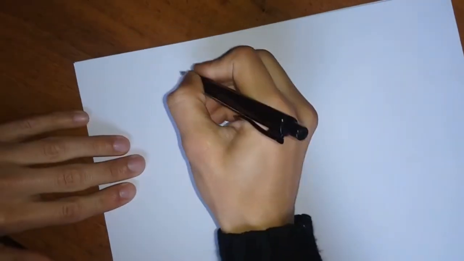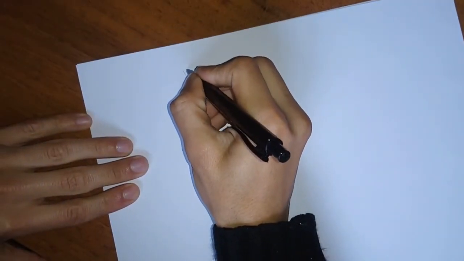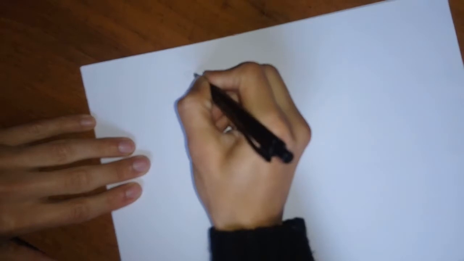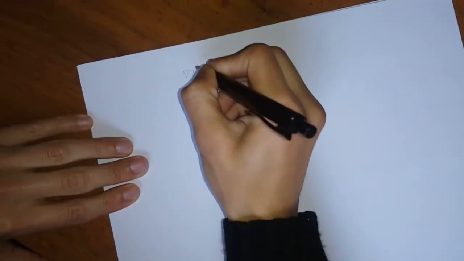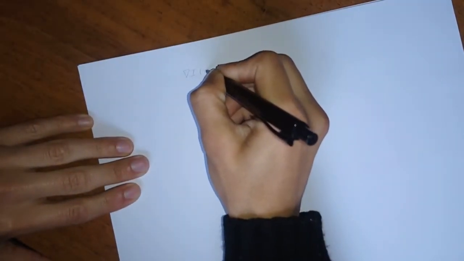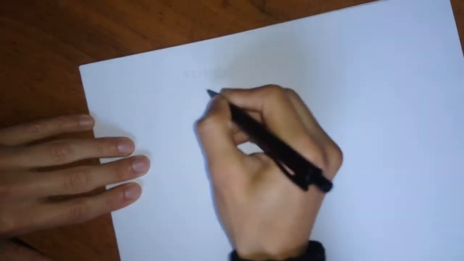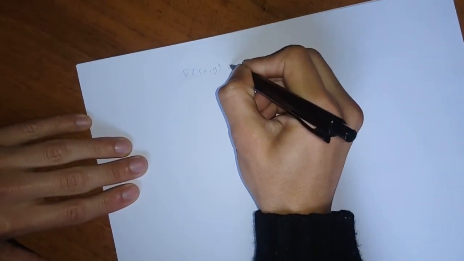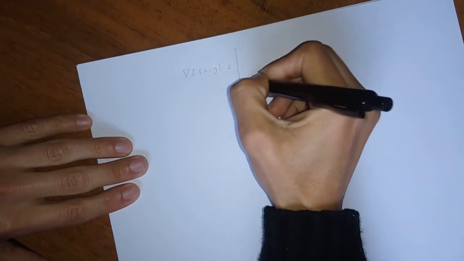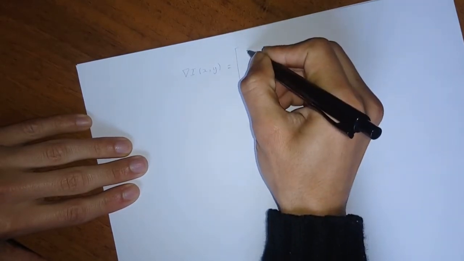So the gradient of a three-dimensional function, in our case the gradient of an image, is denoted as gradient of the image at a given point x and y. So this is given by the vector that has two elements.